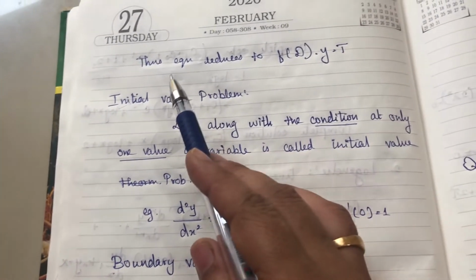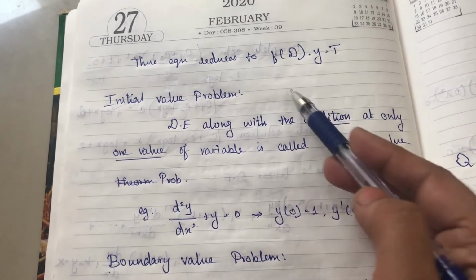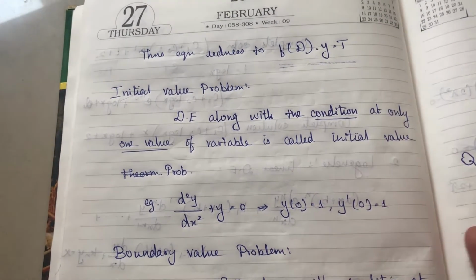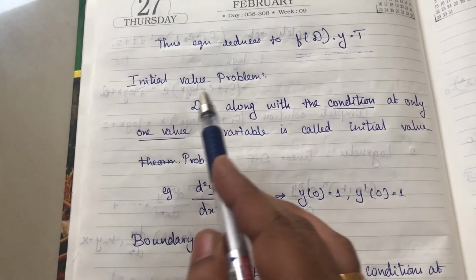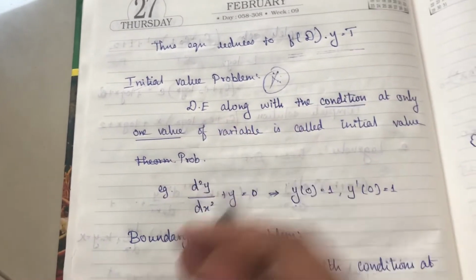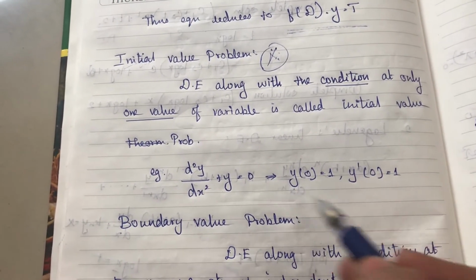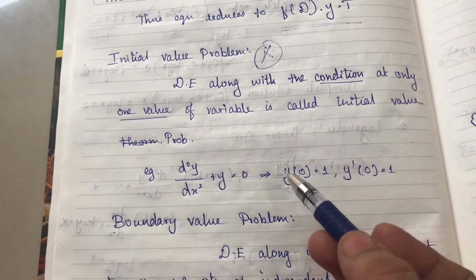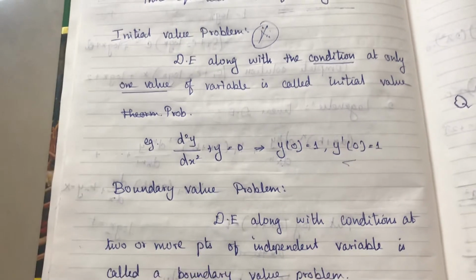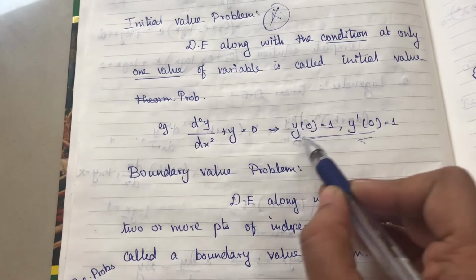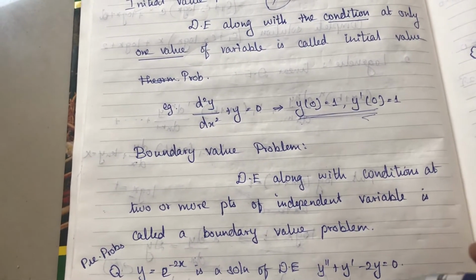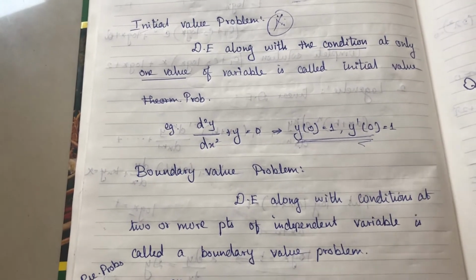So next thing is, thus the equation is reduced to this form, f of d into y, which is equal to t. Okay. Next comes the initial value problem. What is the initial value problem? These are the important things. Initial and boundary value. They will give some values, like initial values in terms of y and y derivatives. We need to substitute these things in the equation, in the last equation. You will get the answer and just substitute those answers in the y again and this will be the answer.